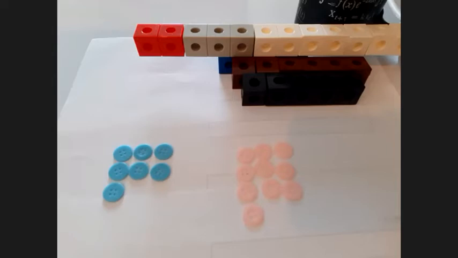Okay, maybe a different person this time can try to. Pink is more than blue. Yes, pink is more than blue. Would you like to try to draw the model? If you are to compare these two, how would you draw the bar model to represent the blue and the pink?